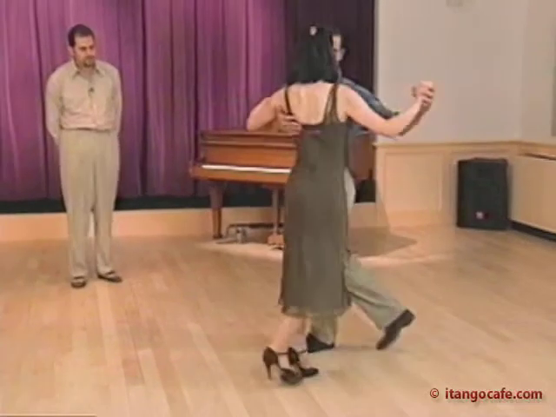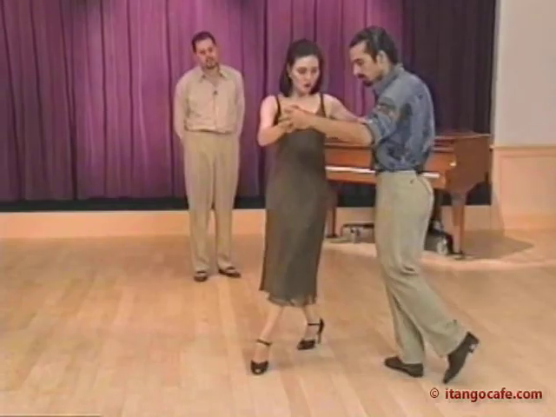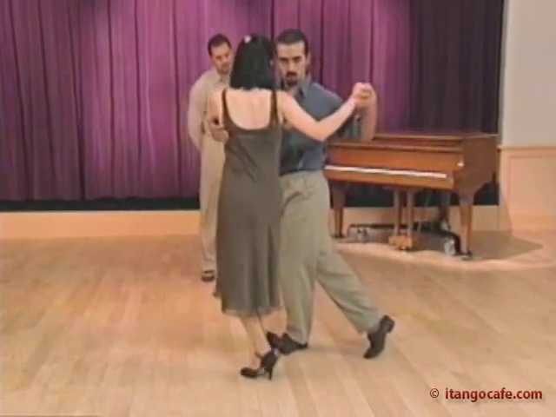And then we're going to repeat. We take out and cross back, and then we do the sacada on the other side.